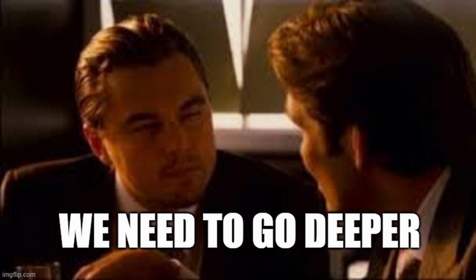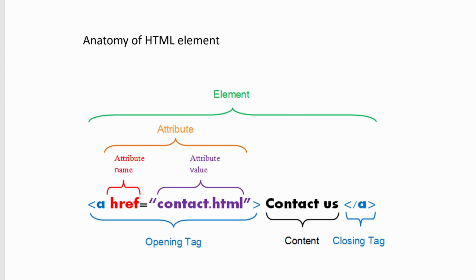Besides that, I want us to go deeper into looking at the structure of these HTML elements. So let's look at the anatomy of an HTML element. An HTML element will look something like this. In this example, we have an anchor tag element that defines a link in an HTML document, but generally all the other elements will look something like this. We have an opening tag, we have content in the middle, and then we have a closing tag. An opening tag is defined by an opening angle bracket, a closing angle bracket, then of course content in the middle, and then a closing tag is defined by an opening angle bracket, a forward slash, and a closing angle bracket.